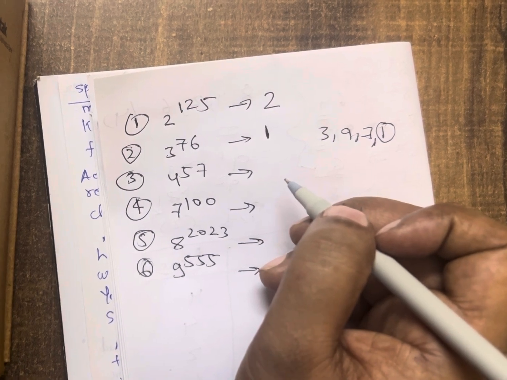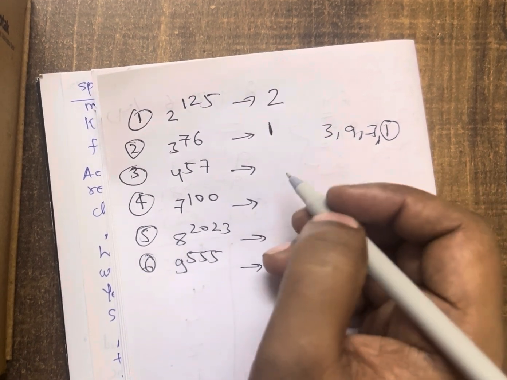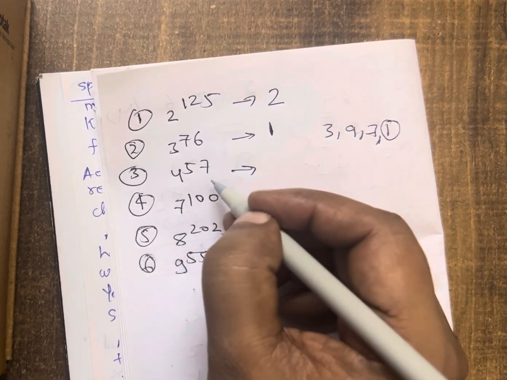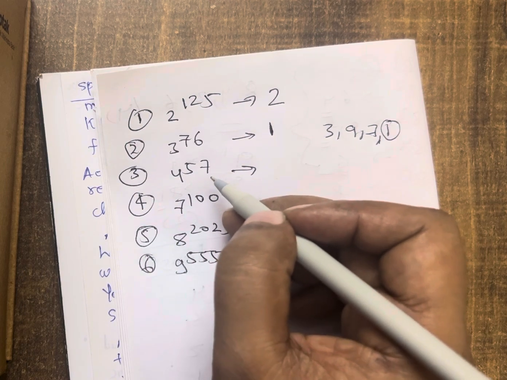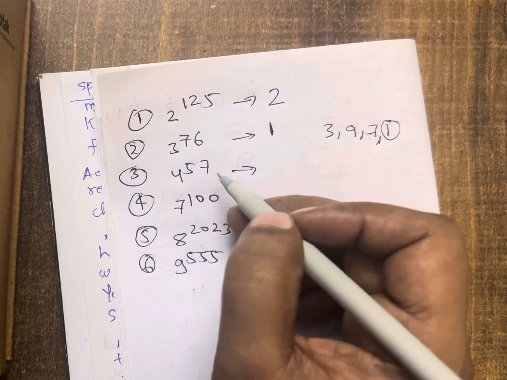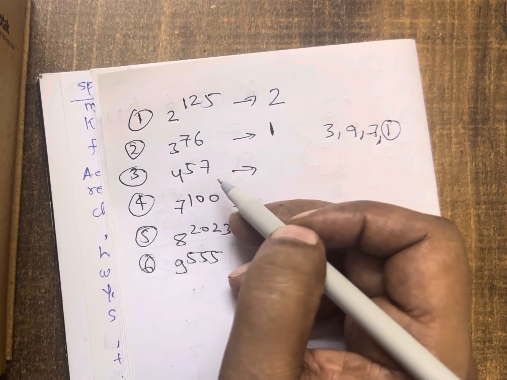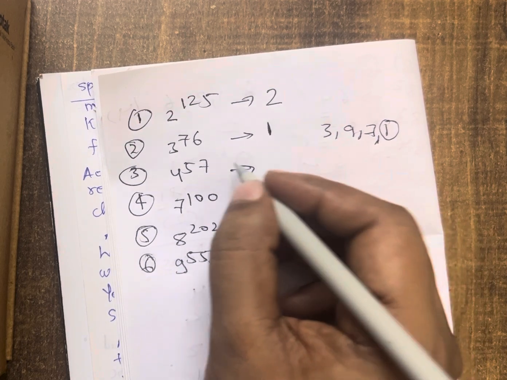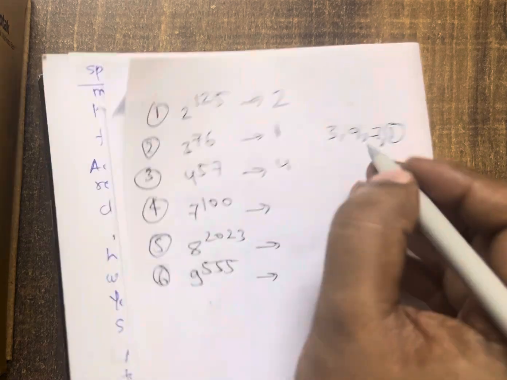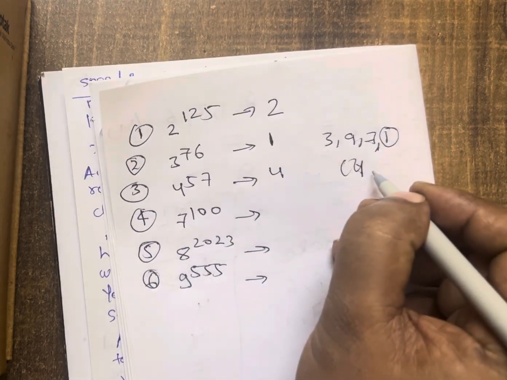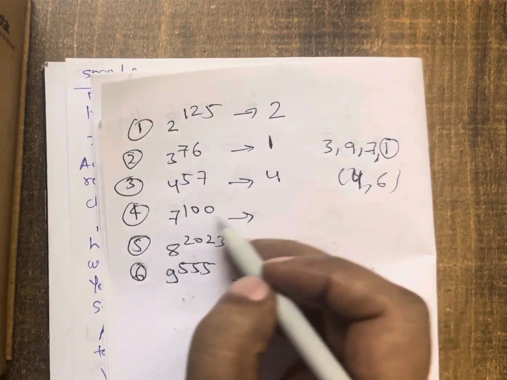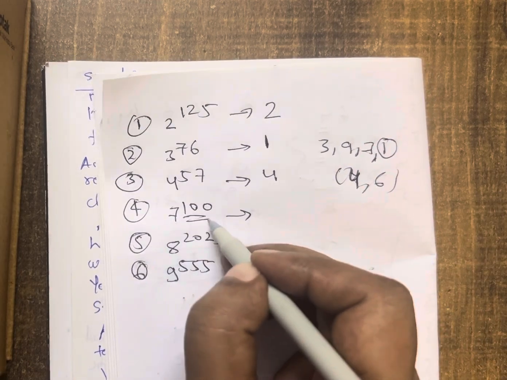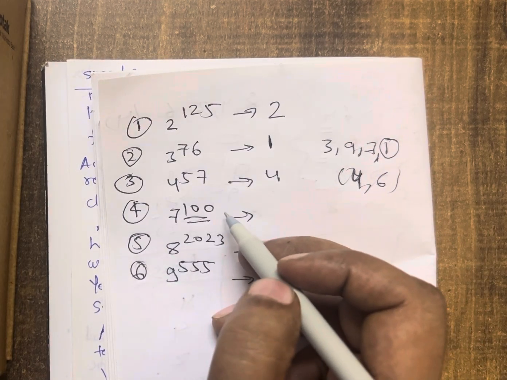So 1 is the last digit of 3 raised to the power 76. Okay, cool. Now coming to 4 to the power 57, its cyclicity is 2. Try to divide it by 2, you will get 1 as the remainder. So if 1 is the remainder, then what will be the last digit of it? It will be 4, because 4's cyclicity is 4 and 6. Now 7 to the power 100, 7's cyclicity is 4.